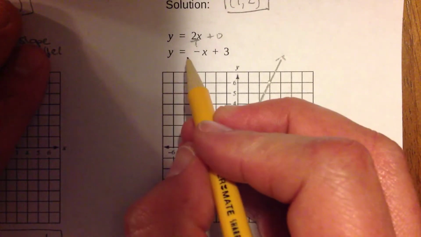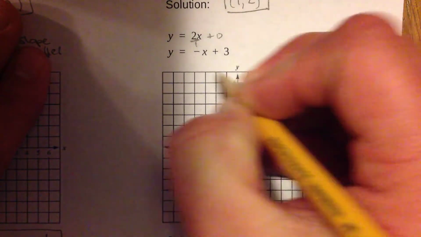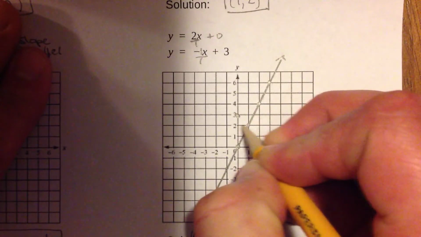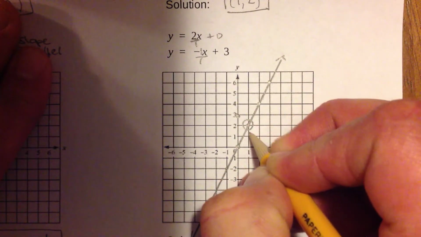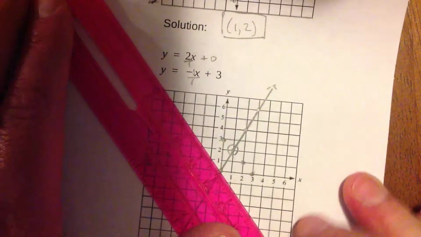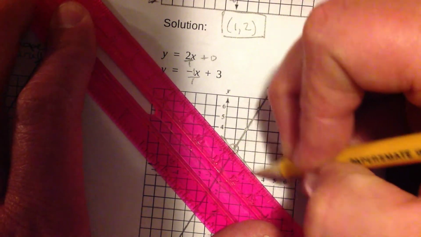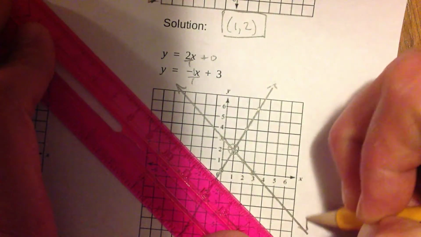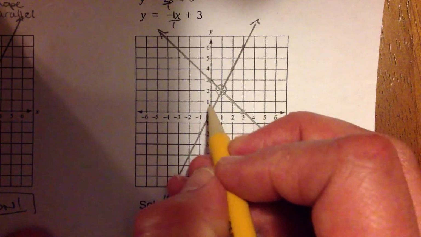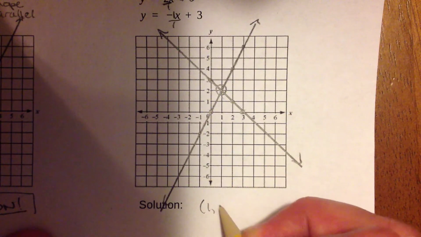The next line we're going to graph is the opposite of x plus 3. Again, that's starting at 3. My y-intercept is 3. And my slope is a negative 1 over sneaky 1. That means I'm going to go down 1 to the right one. Oh, there it is right there. Down 1 to the right one. I have enough points to make a line. And again, our solution is where the two lines intersect, which is at this point right here, which is at 1, 2. So the point is 1, 2.